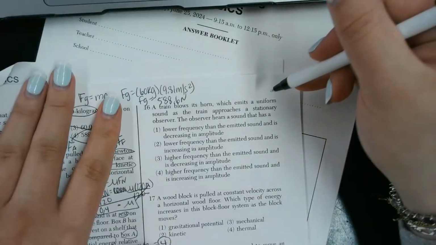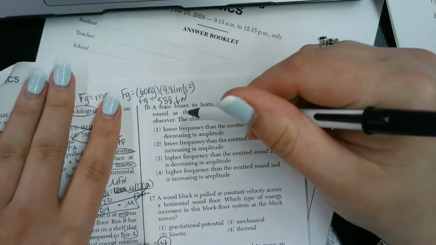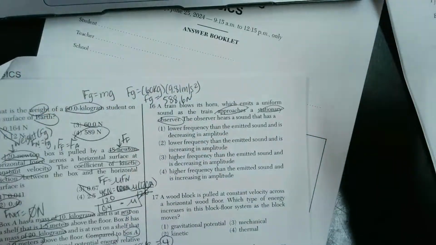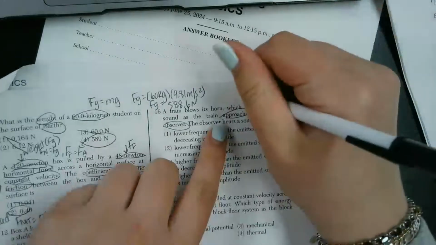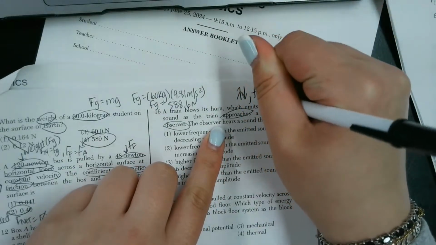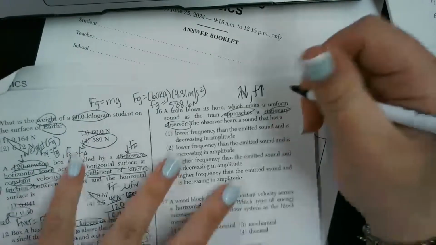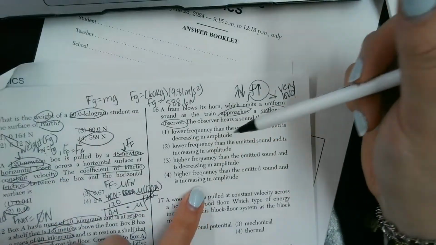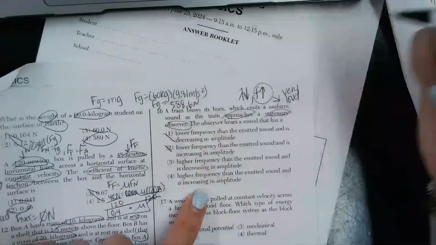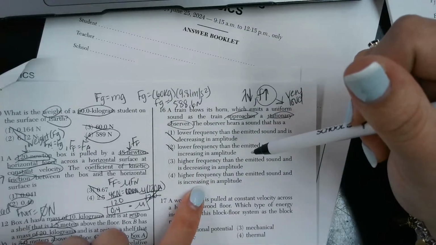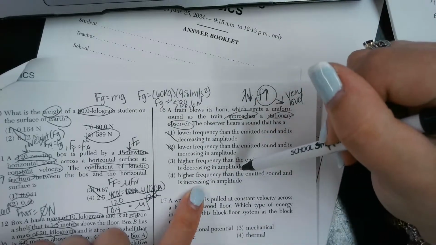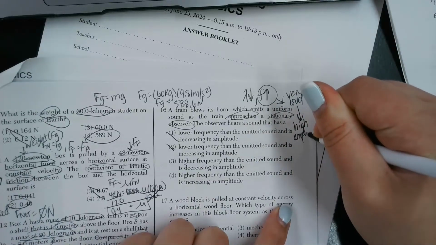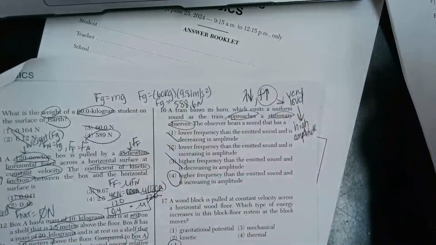As the train blows its horn, which emits a uniform sound, as the train approaches a stationary observer, the observer hears a sound that... so they're getting closer. So the sound is getting closer. That means my wavelength decreases, which means my frequency gets higher. So we know the frequency is going to be high, so 2 and 1 are no good. And then it says, is it decreasing in amplitude or increasing? Well, if it's very loud, that means high amplitude for that sound wave. So therefore it is answer choice 4.